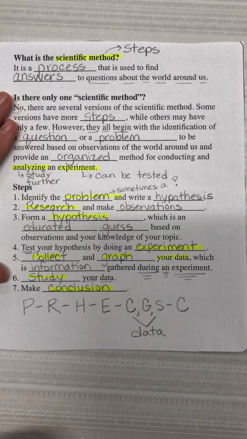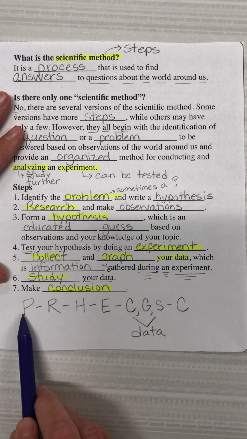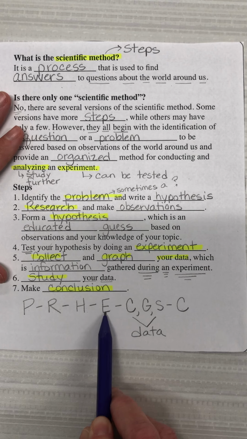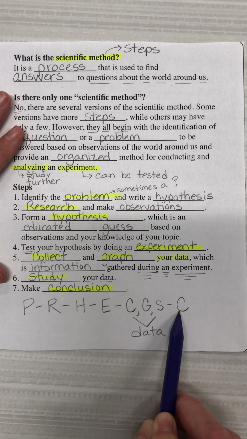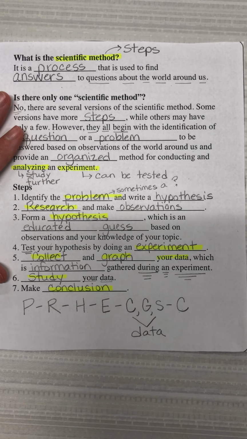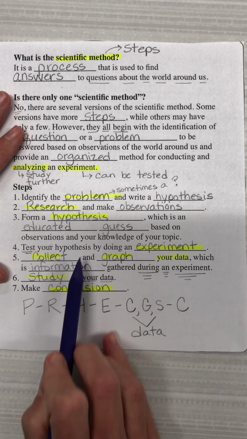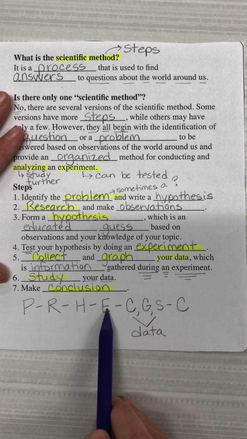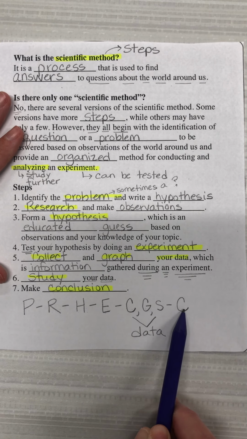PRHECGSC is what we need to remember, and that's a lot to remember. So Ms. Preston's going to teach you a riddle. Promptly run home eating chewy, gooey, soft cookies. If you can remember that riddle, you'll remember the steps to the scientific method in order. Promptly run home eating chewy, gooey, soft cookies.